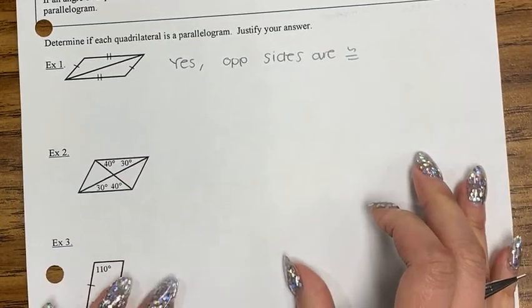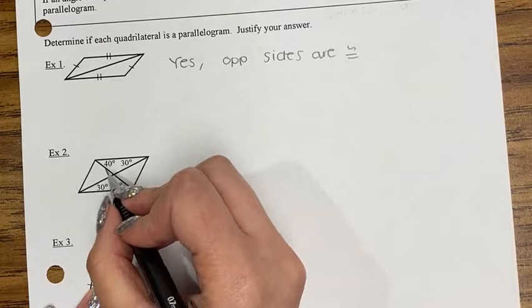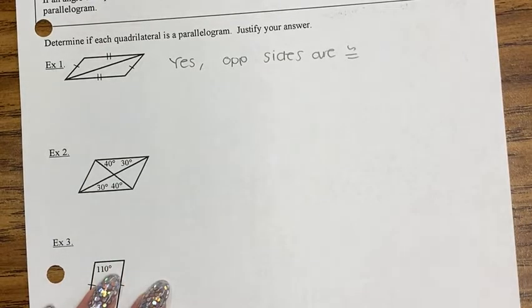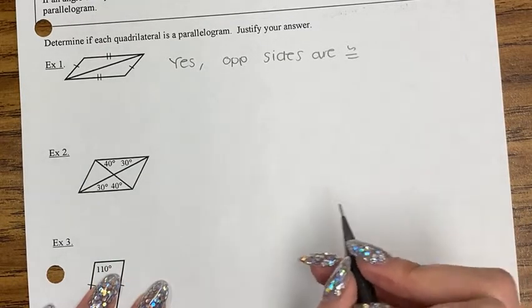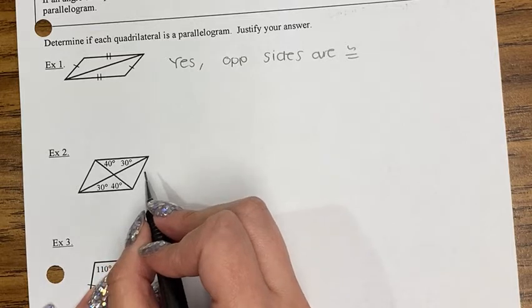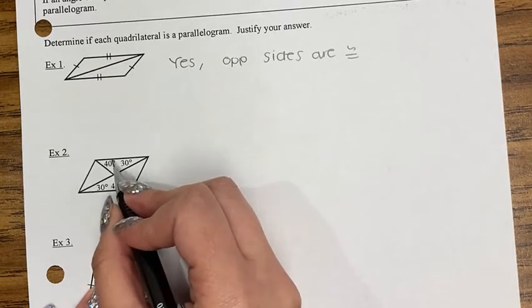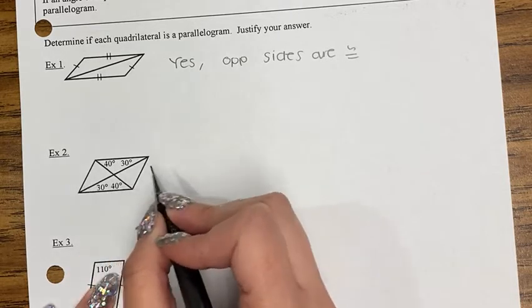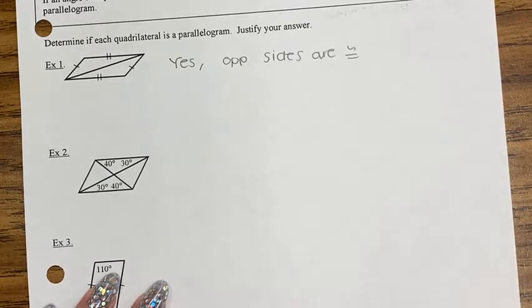For number two, again, we want to see if it's a parallelogram, right? So what we have here? Well, we want the lines to be parallel, but are they? We don't know, okay? So, what can you conclude here? You're going to tell me, yes, they are parallel.